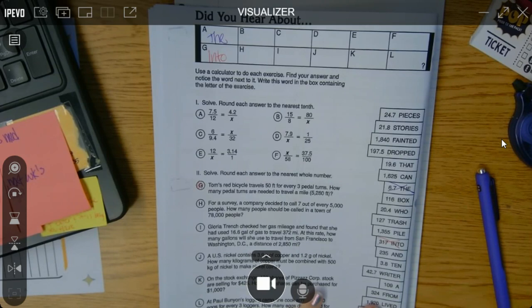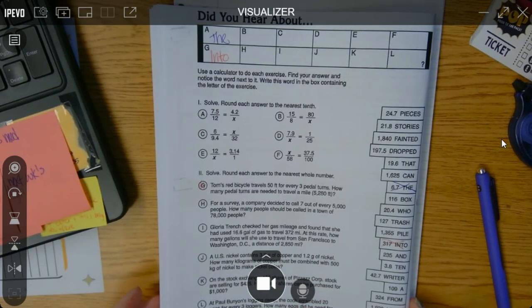okay? And that's how you go through and do this pizzazz worksheet. You got this. Keep going.